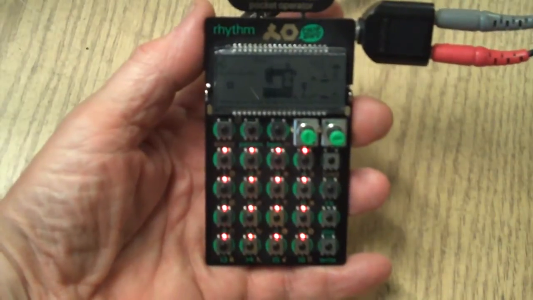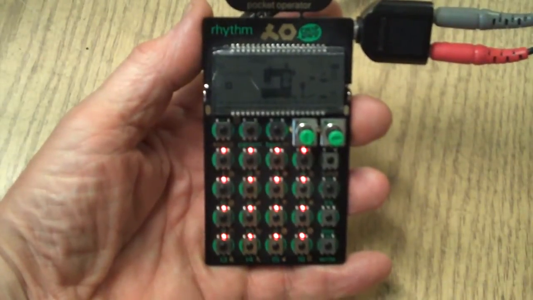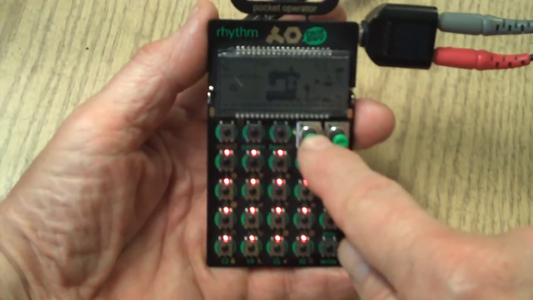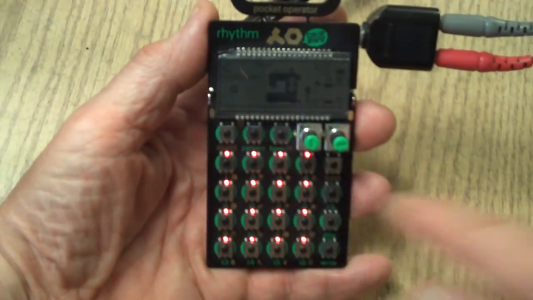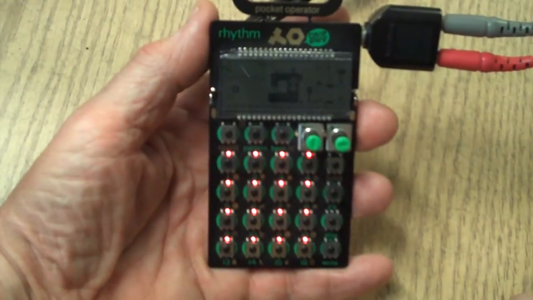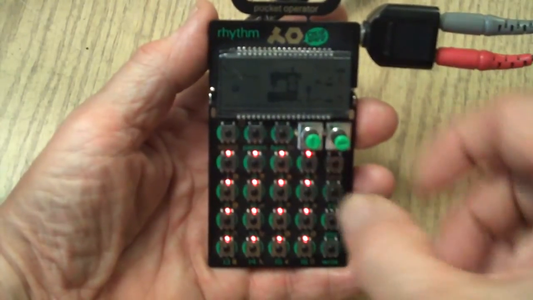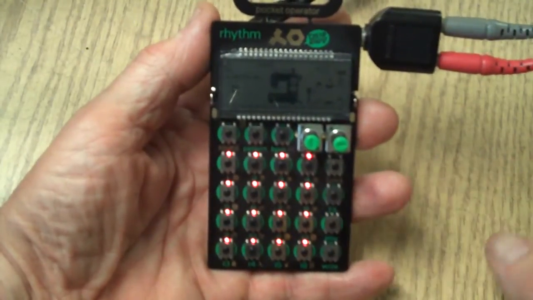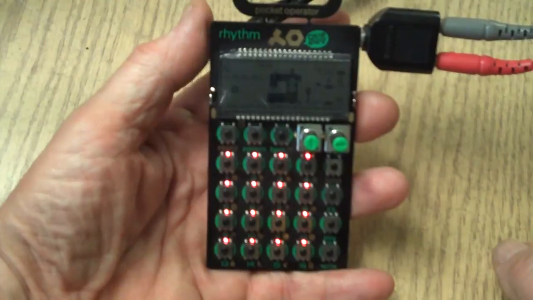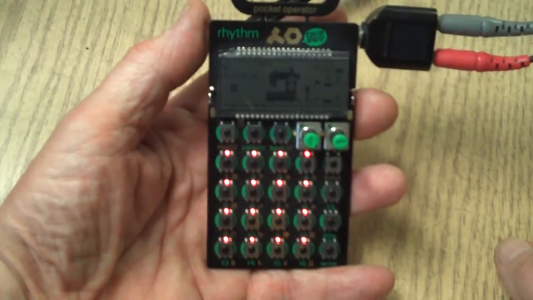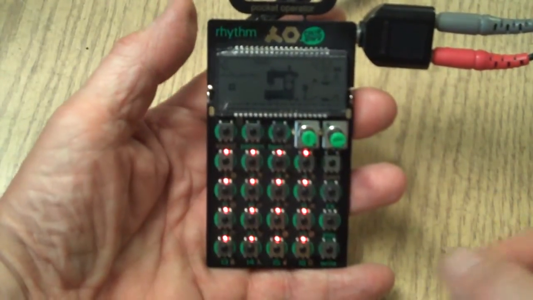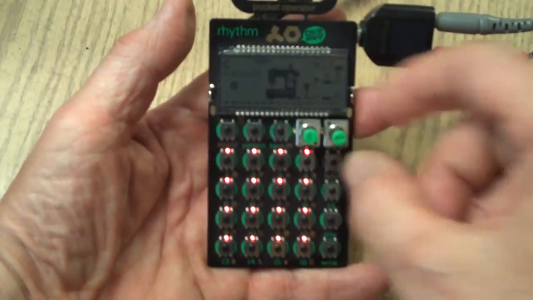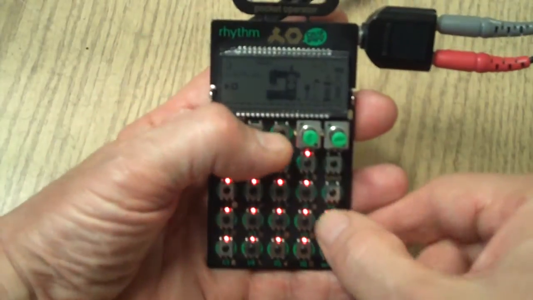Swing. Swing timing and emphasis can be added by holding BPM and turning knob A. I have here a pattern where every step is set to a drum. So when I play it straight, that is with no swing, you can hear the equal time between each beat. Now I'm going to add swing by holding BPM and turning knob A, and you'll hear the difference.